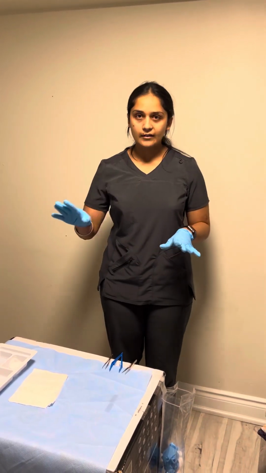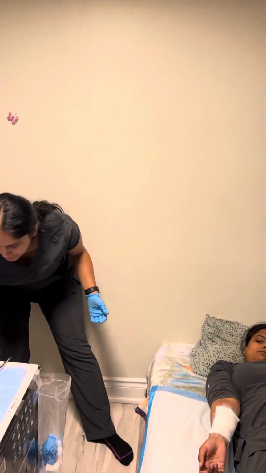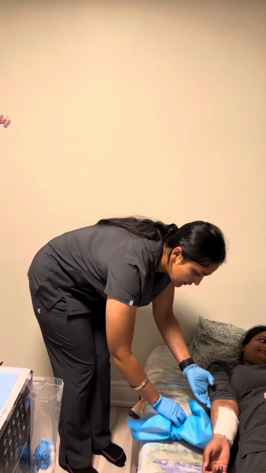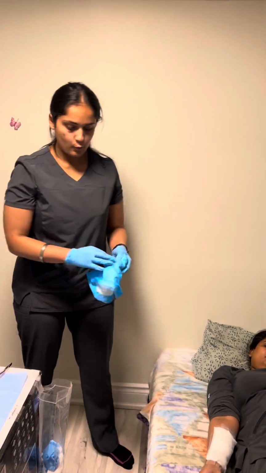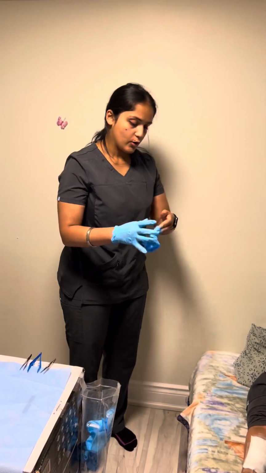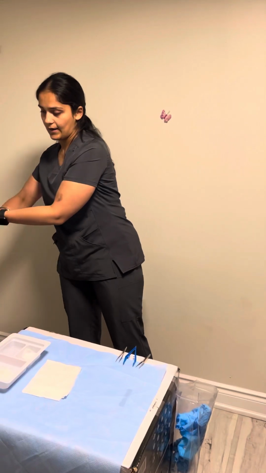Now I'm going to rearrange all the equipment. Firstly I will take the armrest off, and now I'm going to take off the sheet, and I'm going to discard the sheet. Okay, going to discard my gloves and do my quick hand hygiene.